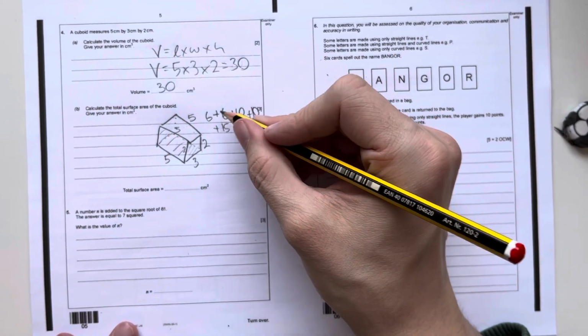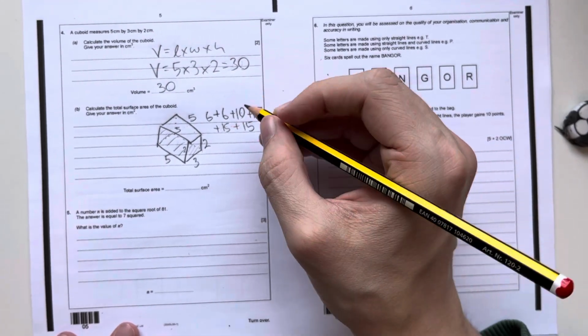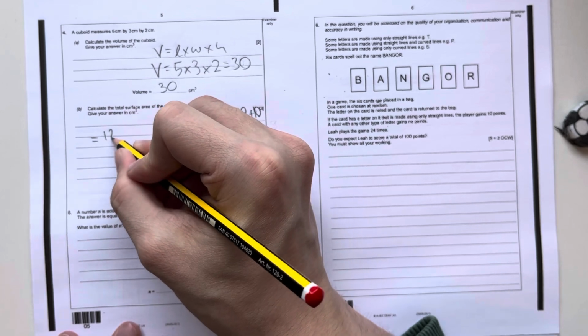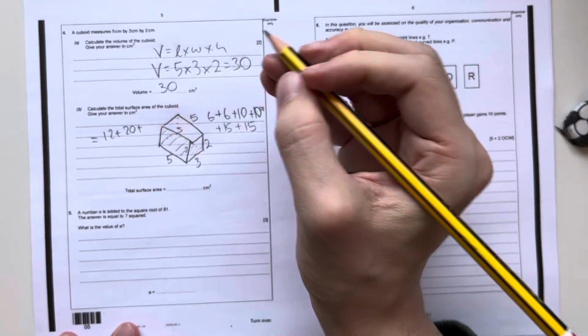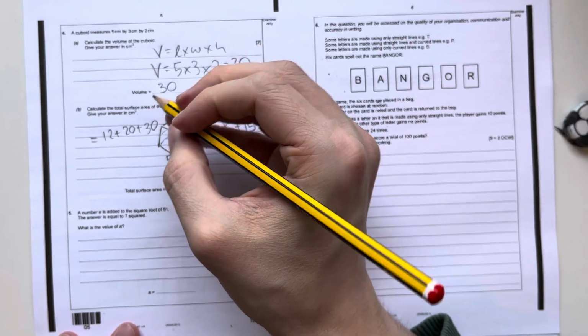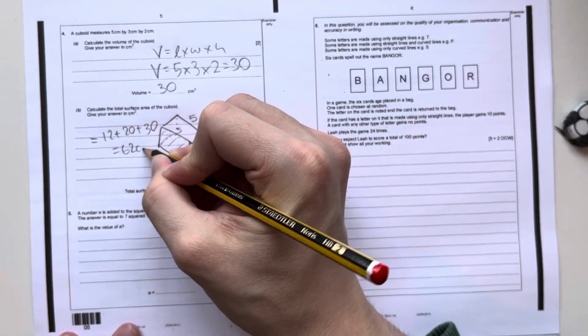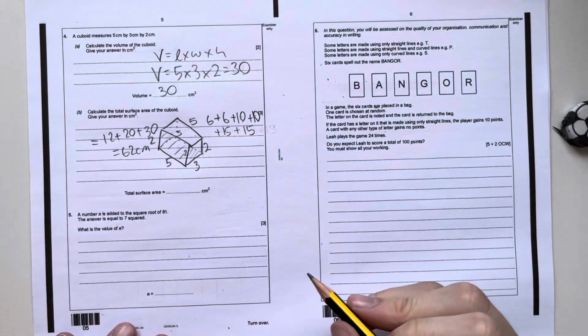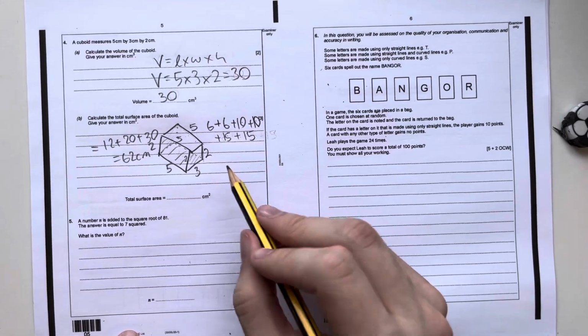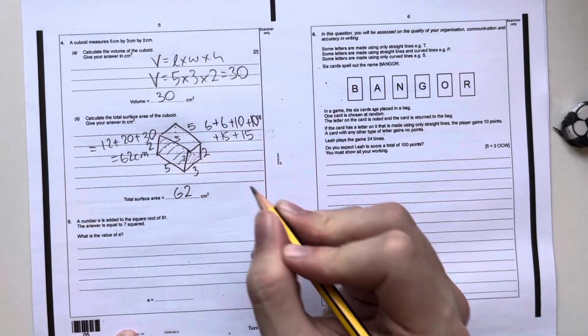So in total it is 6 plus 6 plus 10 plus 10 plus 15 plus 15. So that is equal to 12 plus 20 plus 30, which is equal to 62 centimeters squared.